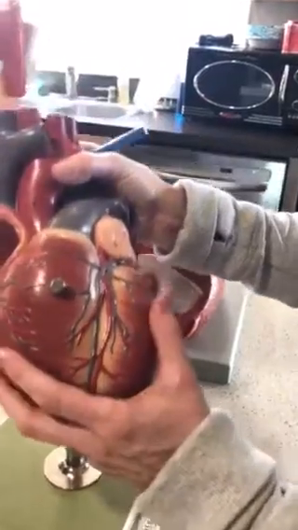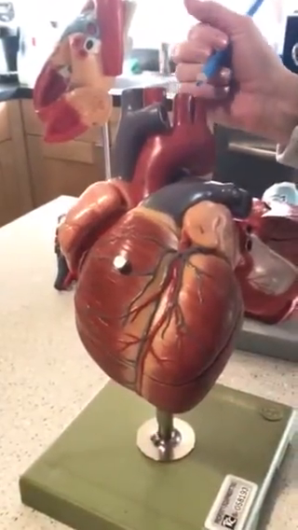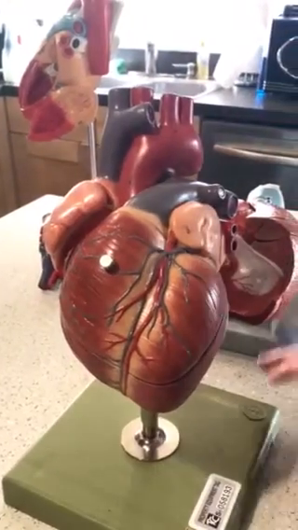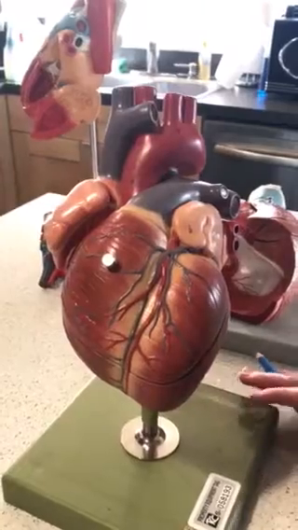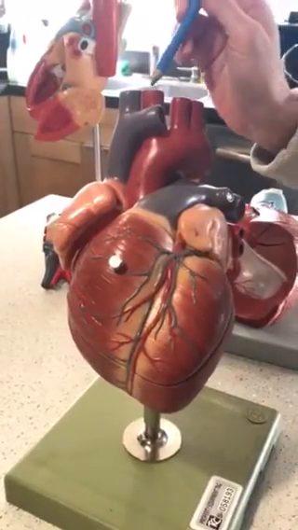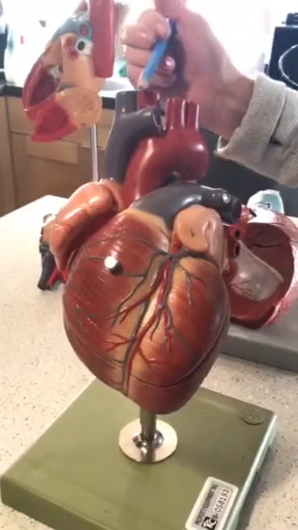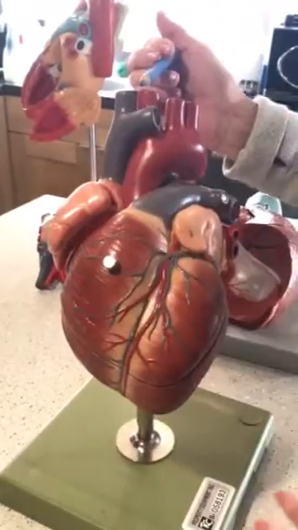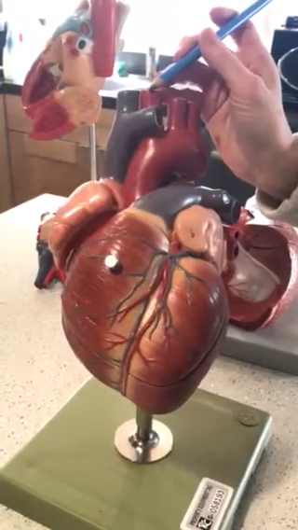So the last thing I want to do is to show you to identify the vessels that come off the top of the aorta, and then we'll close this particular video out and we'll move on to the internal structures in the next video. So the first branch here coming off would be on the right of the aorta. It's on our left as you're viewing it, but it's on the right of the aorta. This is the brachiocephalic trunk.